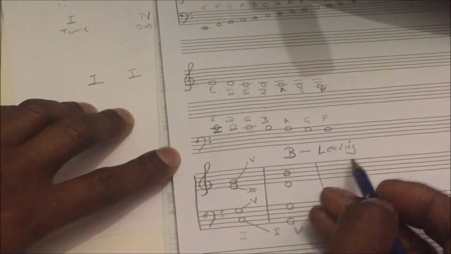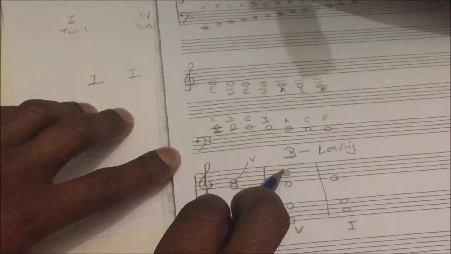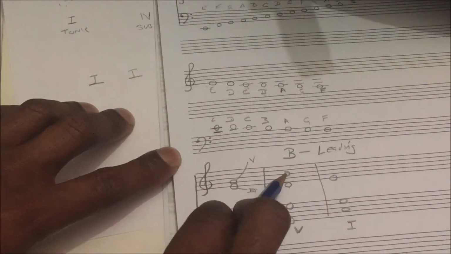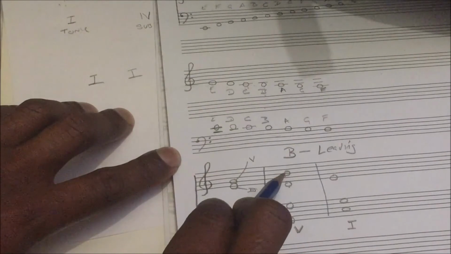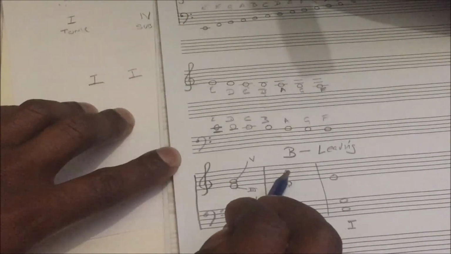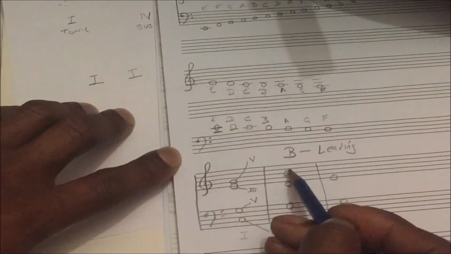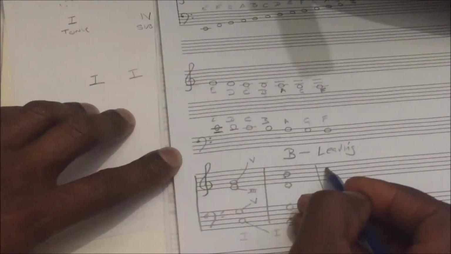I'm going to put an E here because it's C chord. But this note is what? What number? What degree? In C, this is degree 7. It's the leading note. The leading note goes up to the tonic.